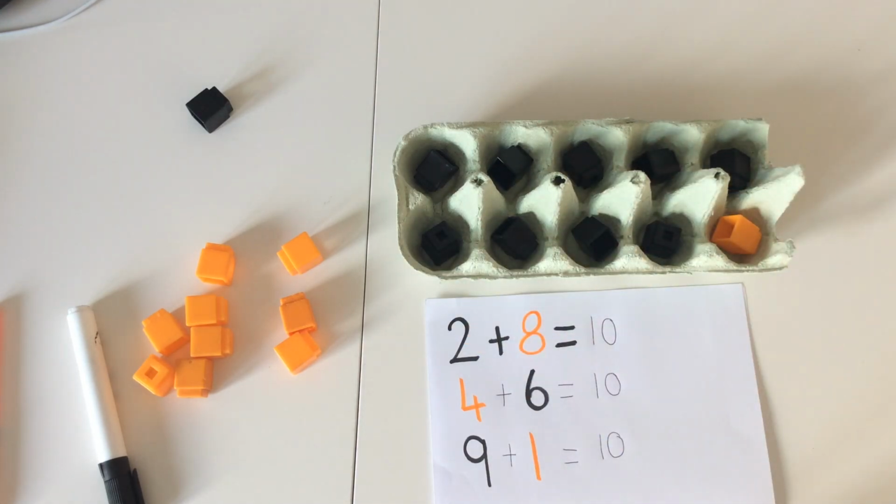Brilliant. Have a little go yourself now and see if you can write down all the number pairs that make 10 using your egg box to help you. Off you go.